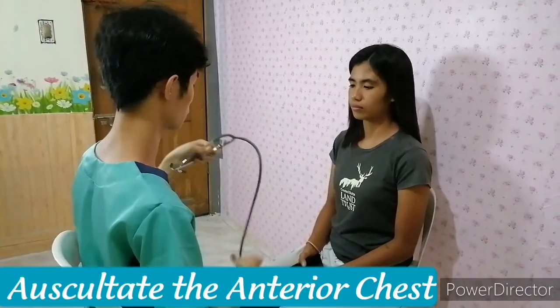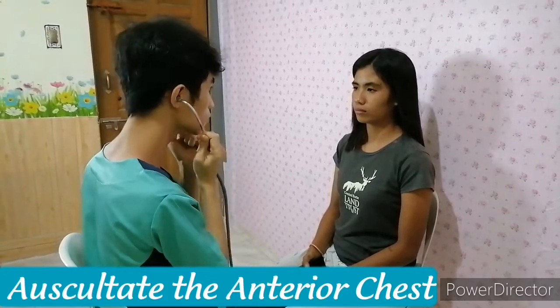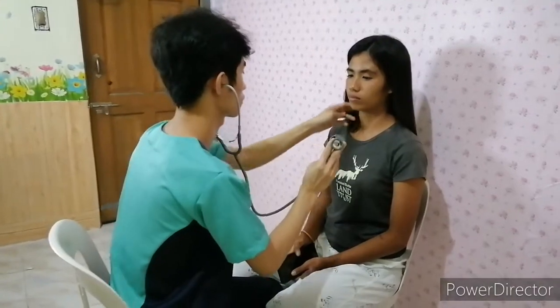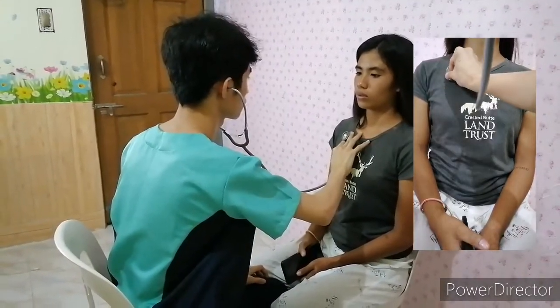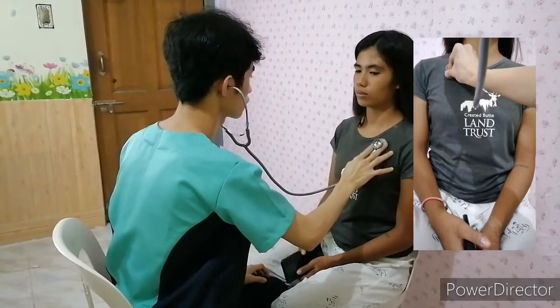Auscultate the anterior chest. First, place the diaphragm of the stethoscope firmly and directly on the anterior chest wall. Auscultate from the apices of the lungs slightly above the clavicles to the bases of the lungs. At the sixth rib, ask the client to breathe deeply through her mouth.